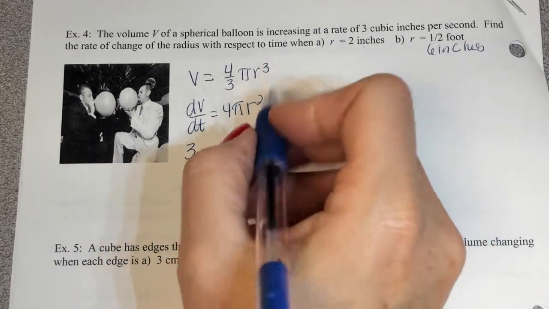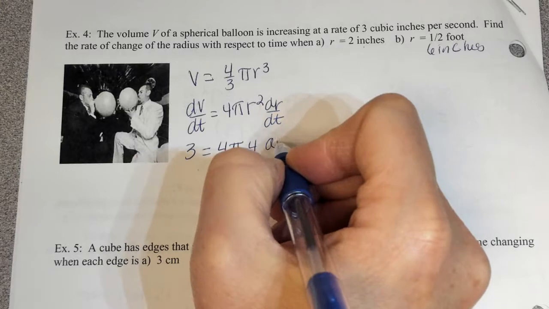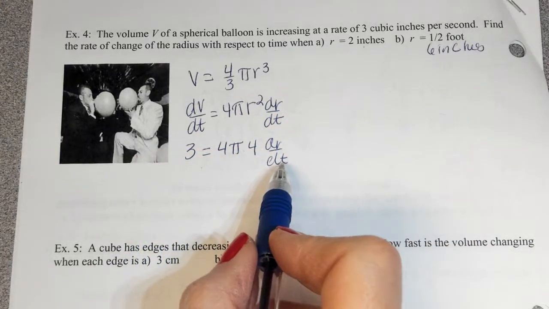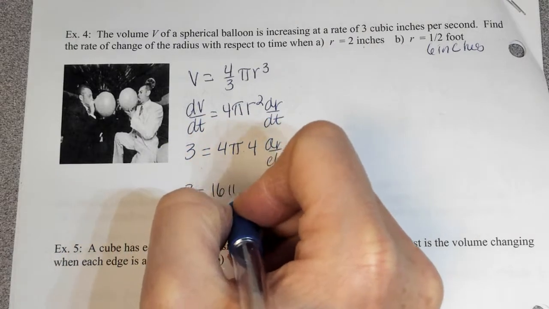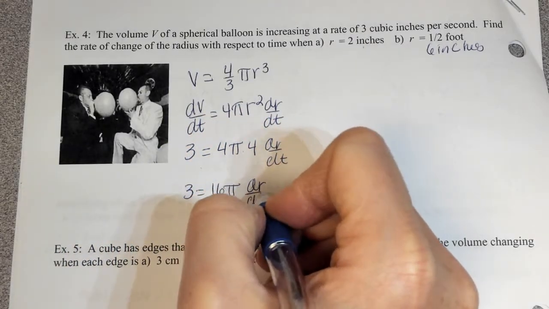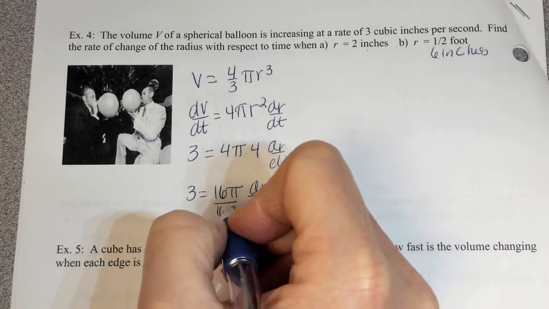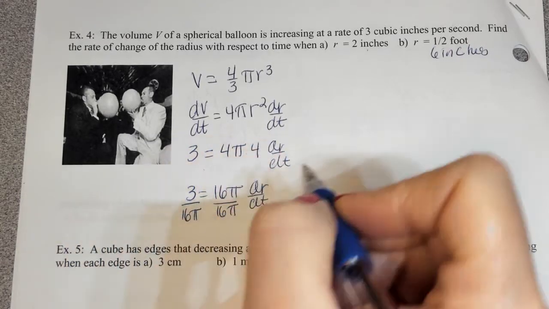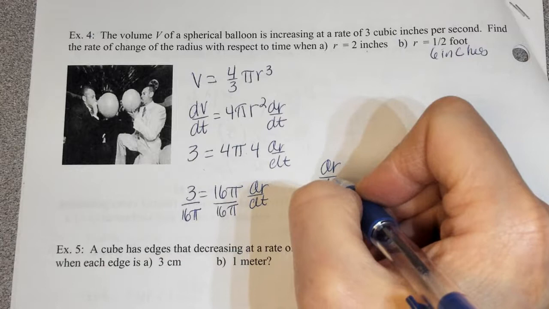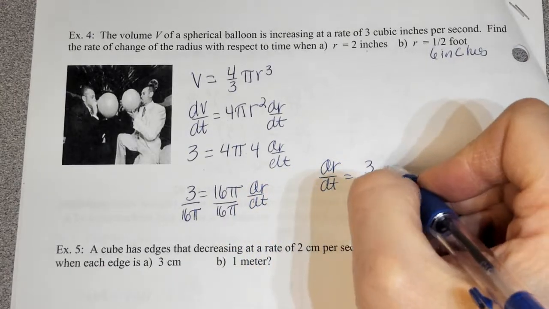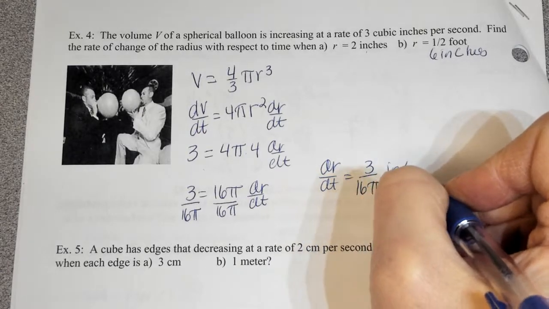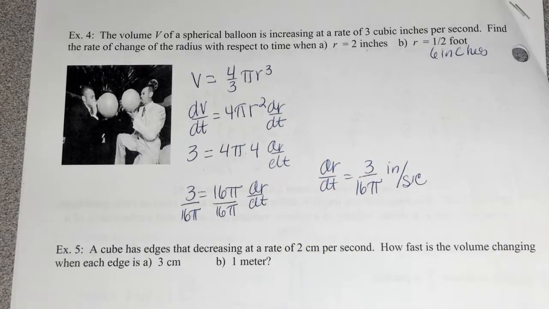Radius is 2. 2 squared is 4. dr/dt, we're trying to solve for dr/dt. We have 3 equals 16 pi dr/dt. Divide by 16 pi. And so dr/dt is going to be 3/(16 pi), and this would be in inches per second. That's the exact answer. That's a good answer.